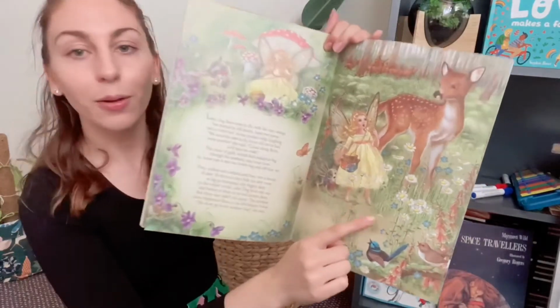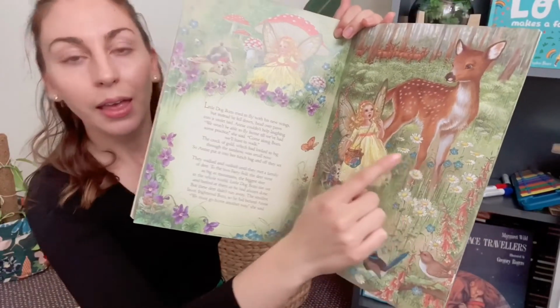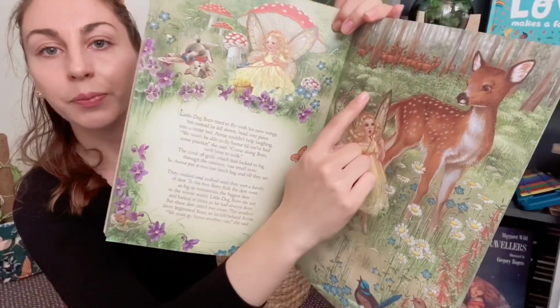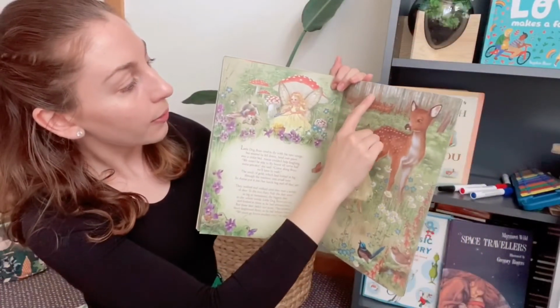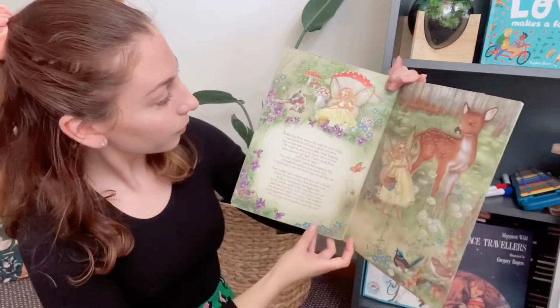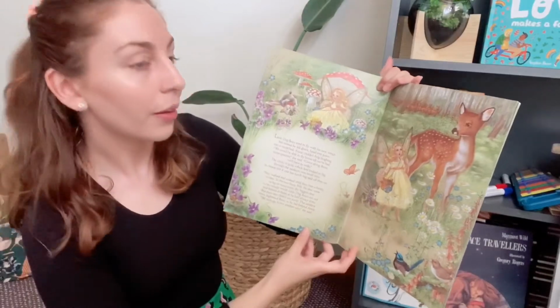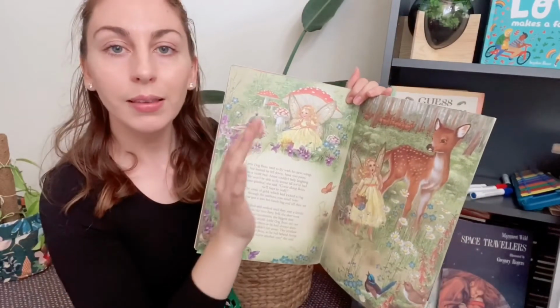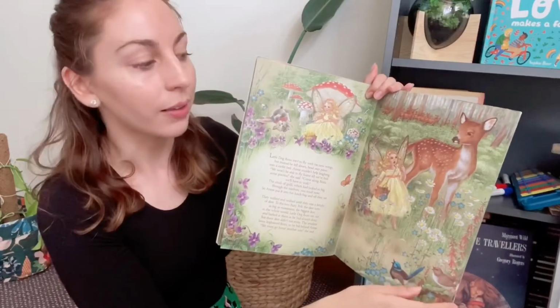Wow, can you see all the flowers and the ferns in the rainforest? Look how many trees there are in the background. I wonder if you can hear the wind rustling through those trees.